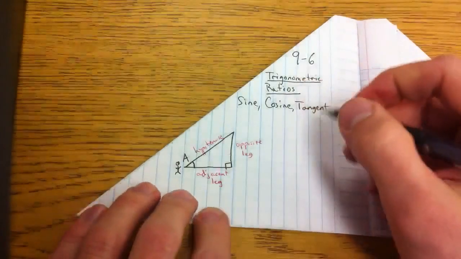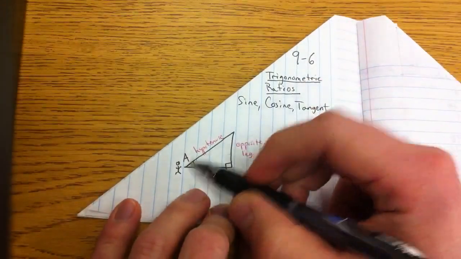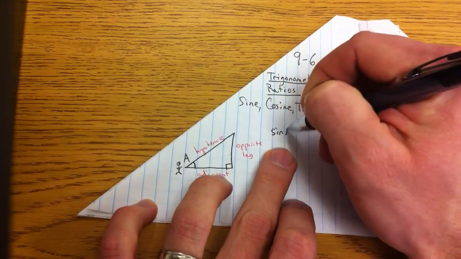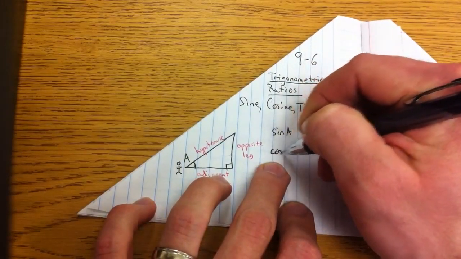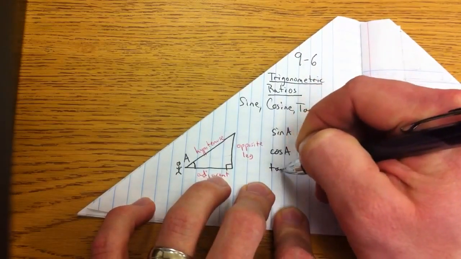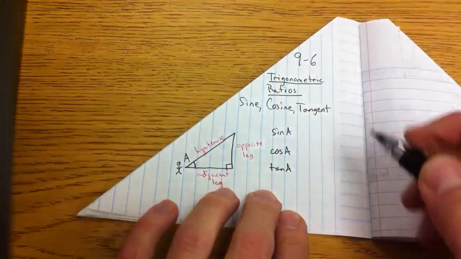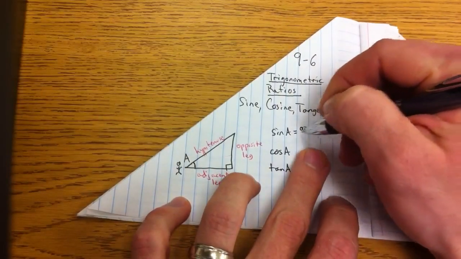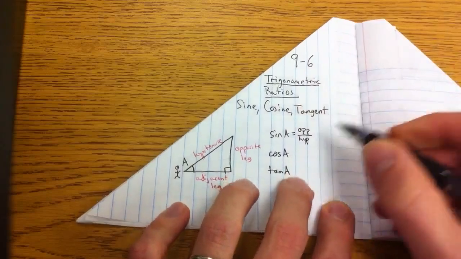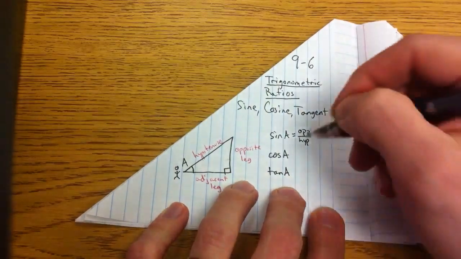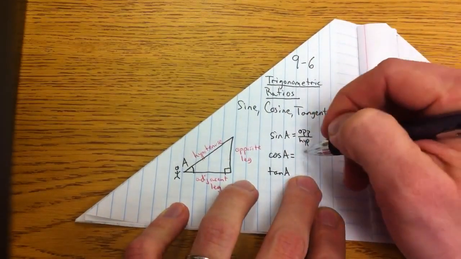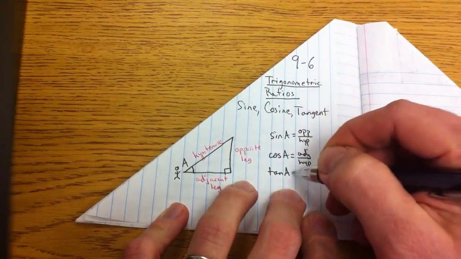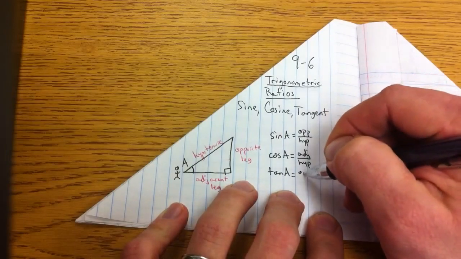The trigonometric ratios created from angle A are sine, cosine, and tangent. They're abbreviated SIN of A, the cosine is COS, and the tangent is TAN. On your calculator, you'll see them written like that. The sine ratio is always the opposite over hypotenuse, so OPP over HYP is what I write. The cosine is always the adjacent over hypotenuse. And the tangent is always the opposite over adjacent.